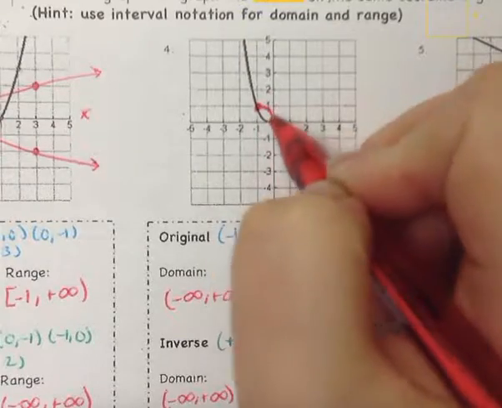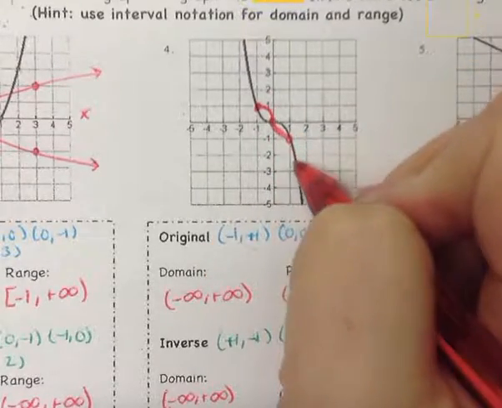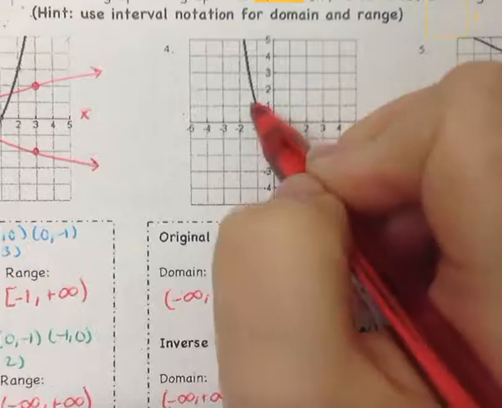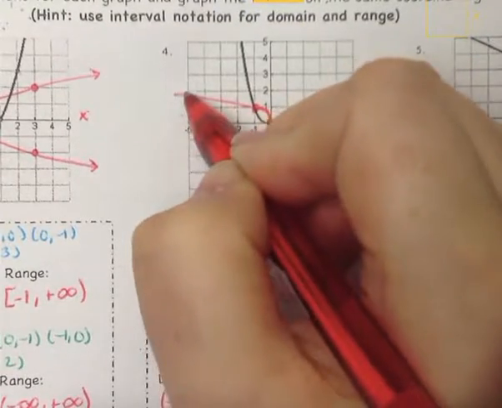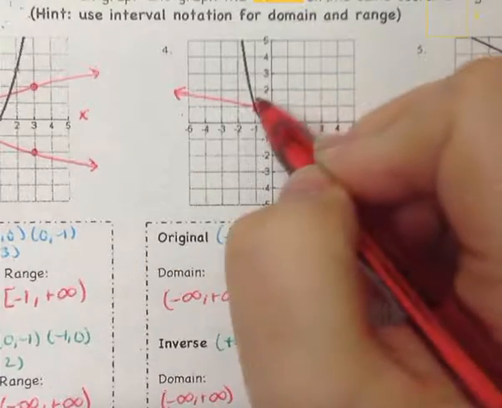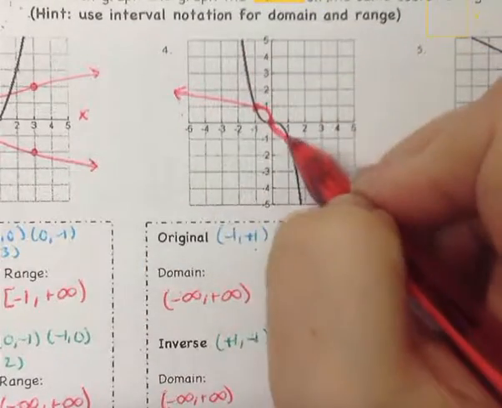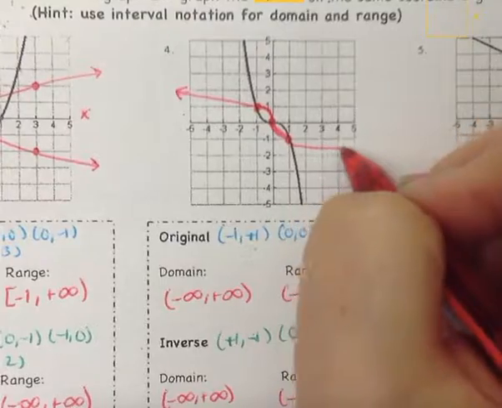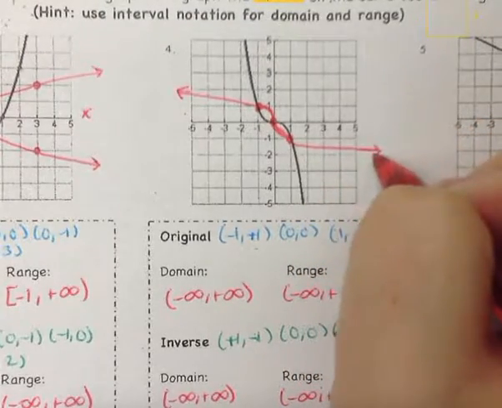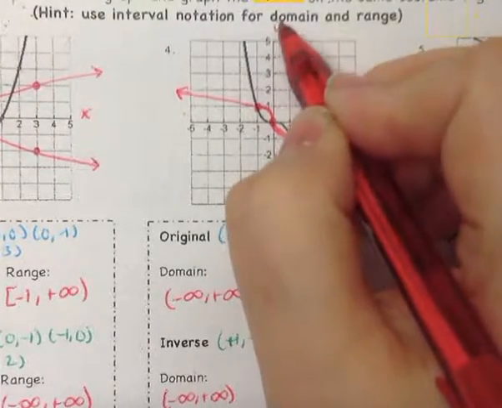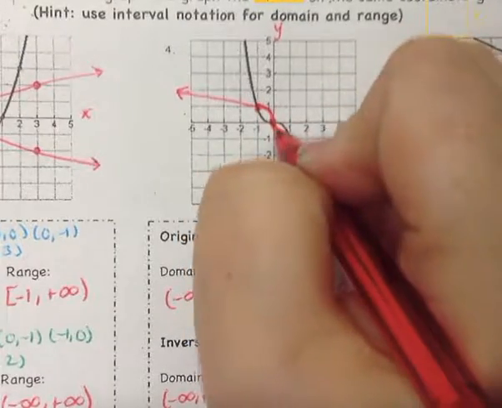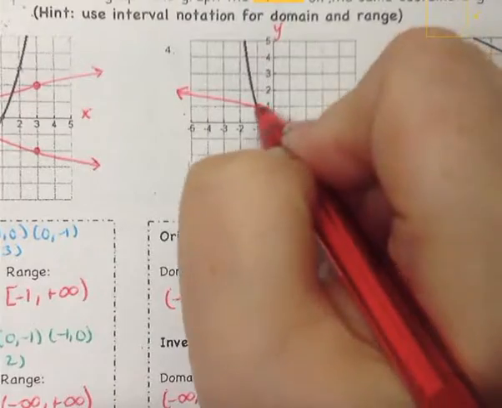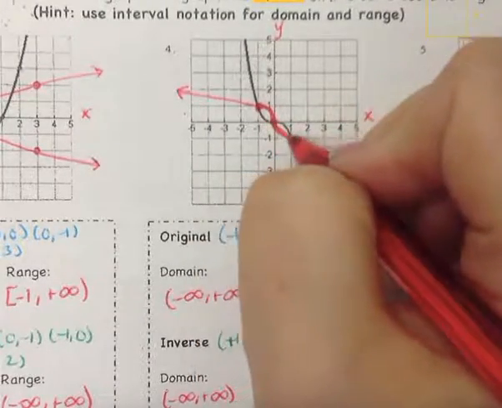So this graph will have more of a, this one's kind of going down, so this one will go left. This one is going up, so this one will go towards the right. This is the inverse. It is curving, almost like an S here, just like the original one did, but just going in opposite directions.